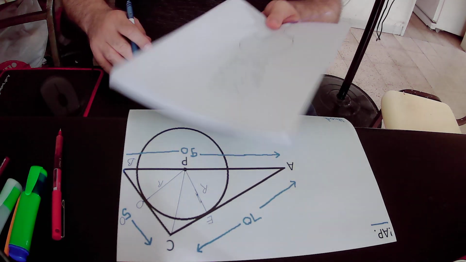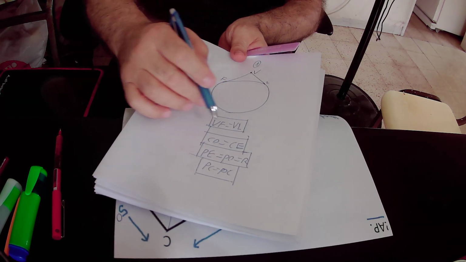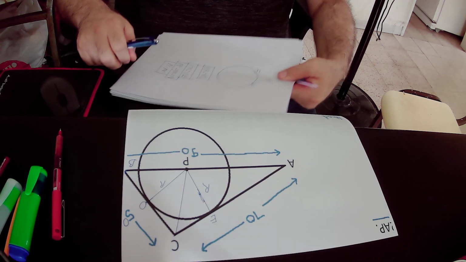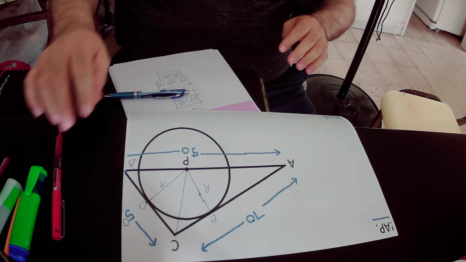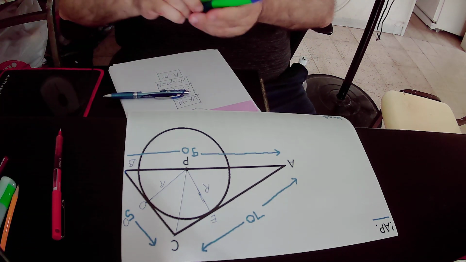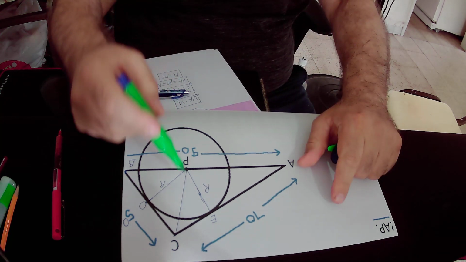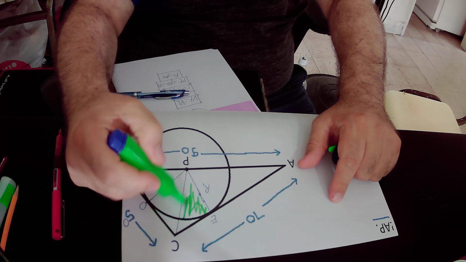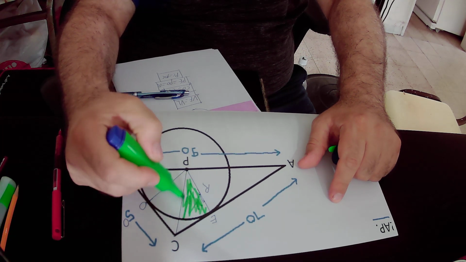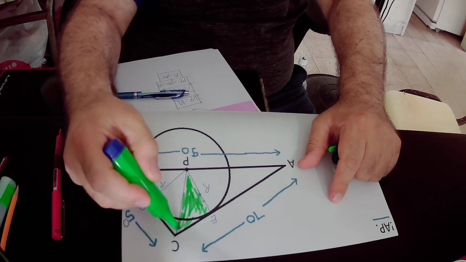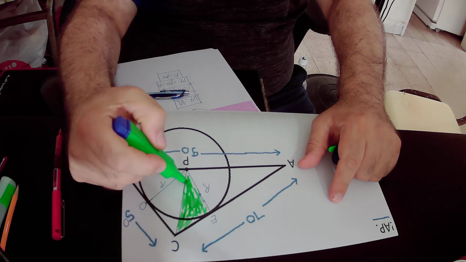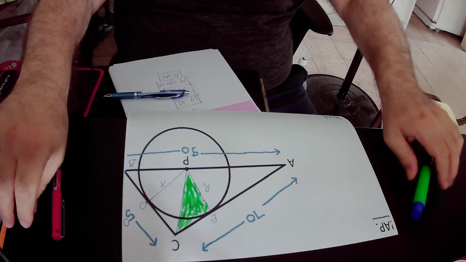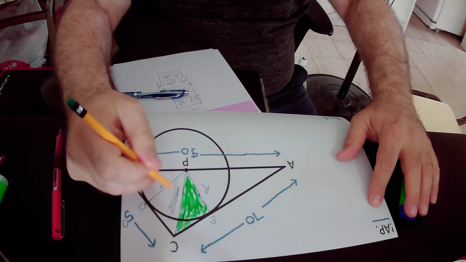So CO equals CE, PE equals PO, and PC equals PC. Therefore we can say that the three sides of the green triangle are equal to the three sides of the black triangle.